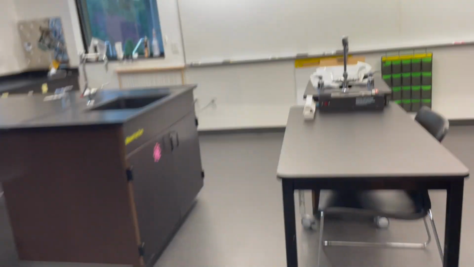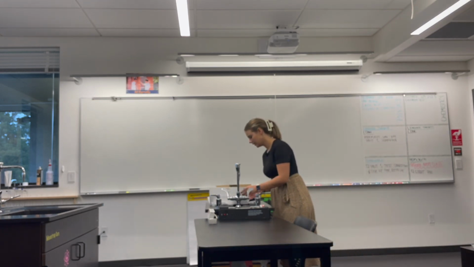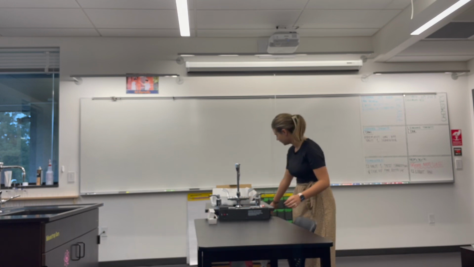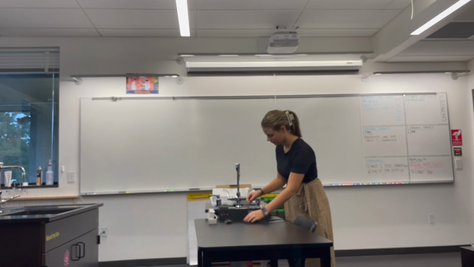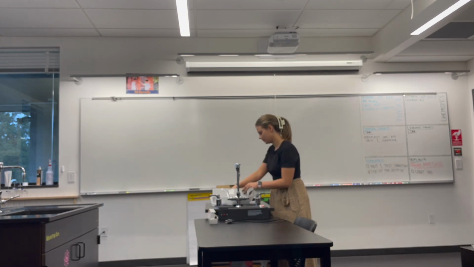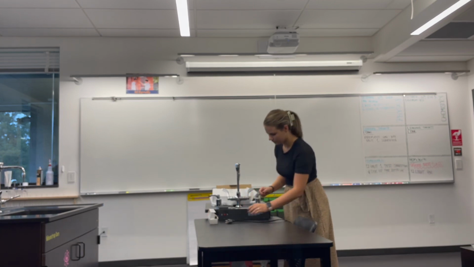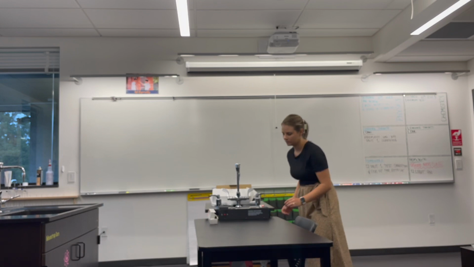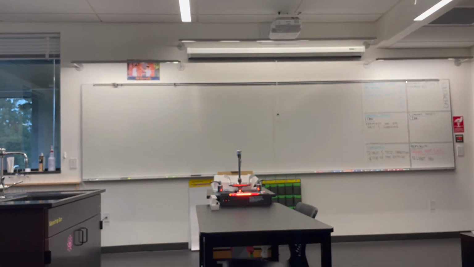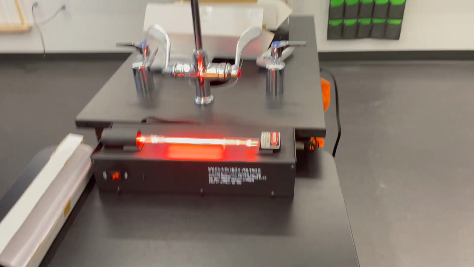And the last one that we can compare this to is we are going to look at neon. Neon's the last one that we're going to look at. And neon creates this really cool red, right? Similar to what you hear about like a neon sign. Looks pretty cool.